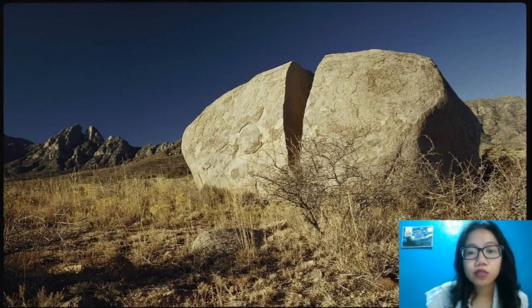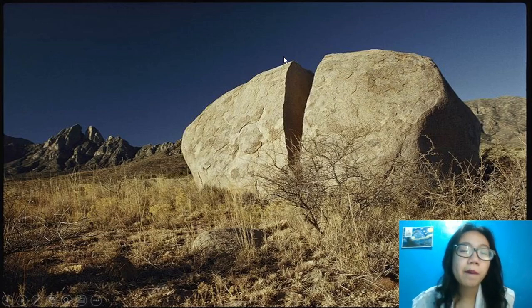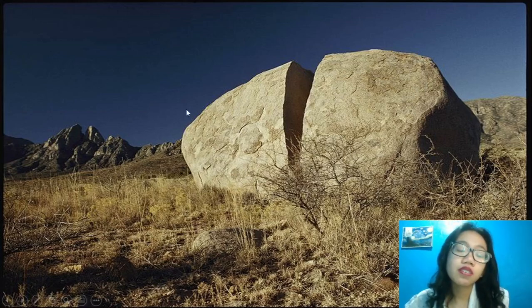So let's go back to the picture here. We can imagine that here in the middle, there used to be a small crack, but eventually, due to the water always going into the crack and expanding repetitively, the rock itself broke apart.